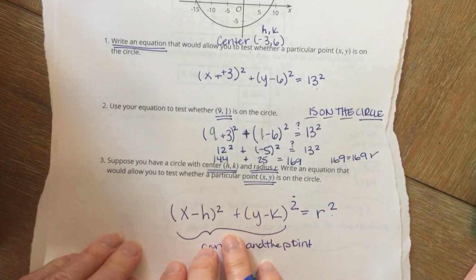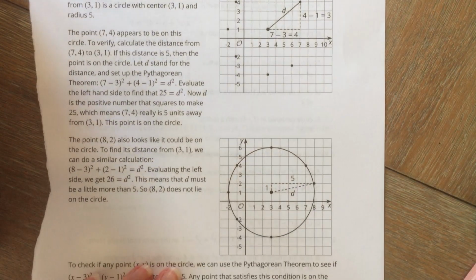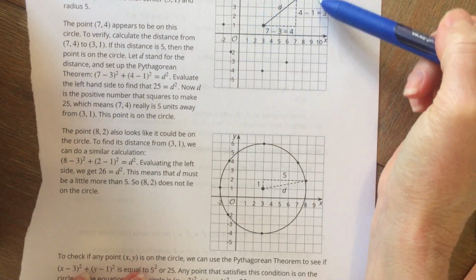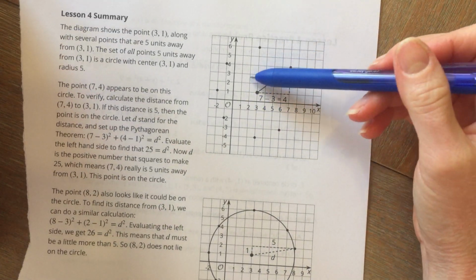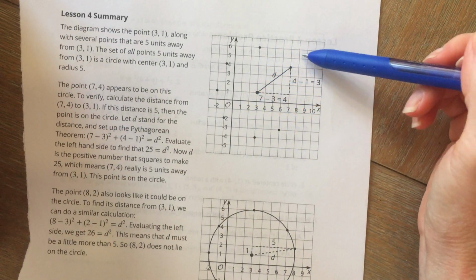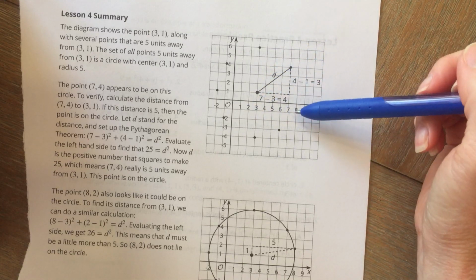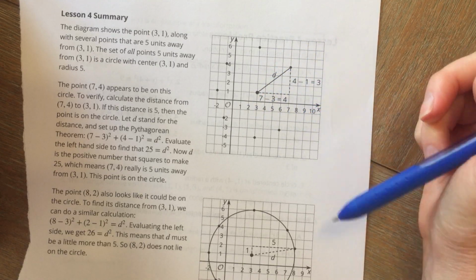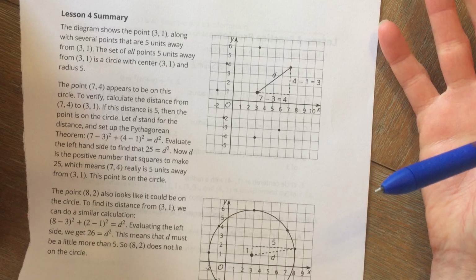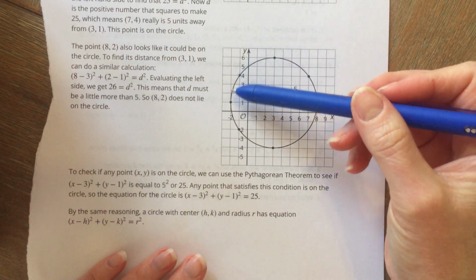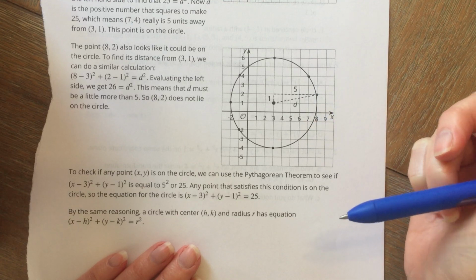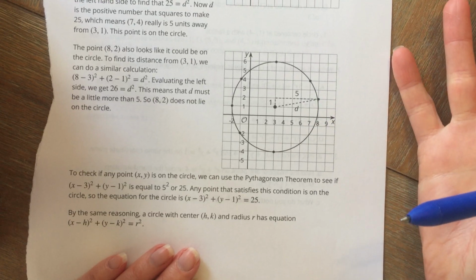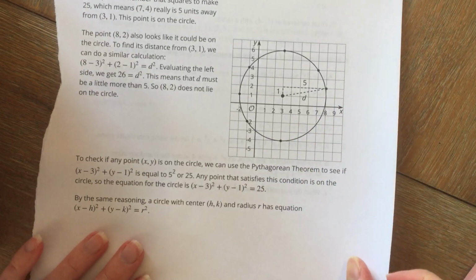So ladies and gentlemen, that concludes our lesson 4. There is a summary you can read. The summary will again talk about finding distances. It will be talking about using the Pythagorean theorem to find this distance, but remember the Pythagorean theorem and the distance formula are really the same thing. And then they're talking about finding out if a point is on the circle. How can I figure out if a point is on my circle? So this would be a very good page to look at.